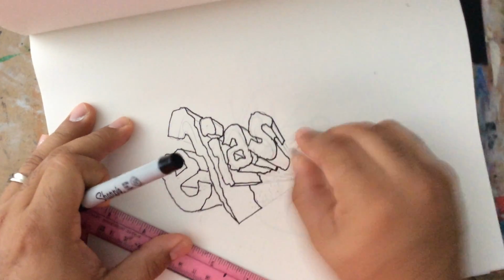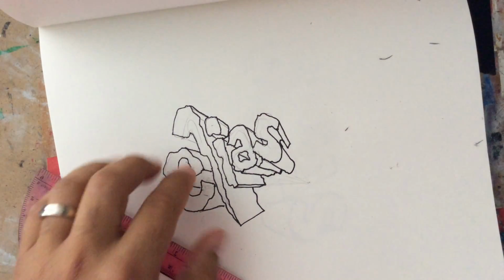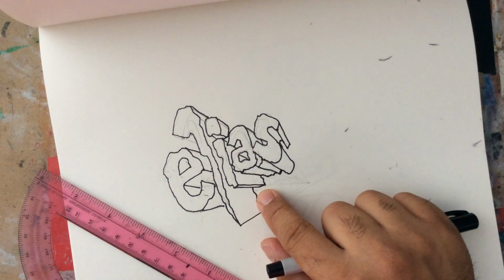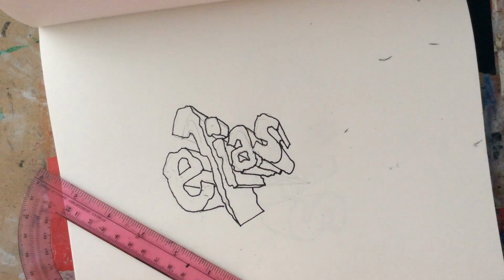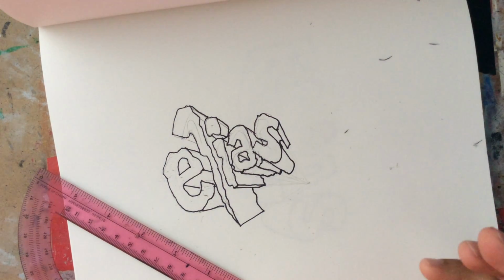Replace what you don't need, and you can see, so you're using the vanishing point to help you get the three-dimensional aspect of your name, but you're not going to finish it all the way. So in the end, your name should just be a floating three-dimensional name.